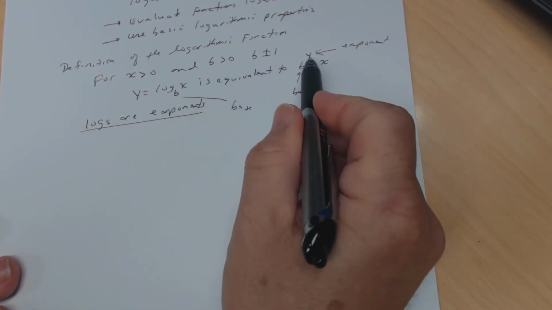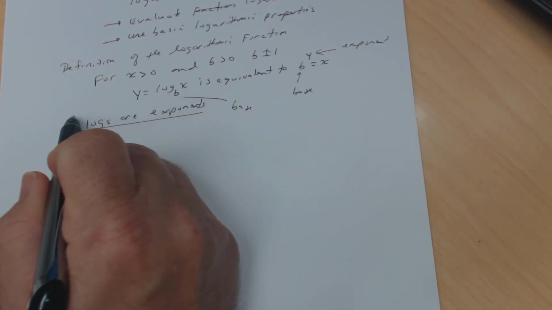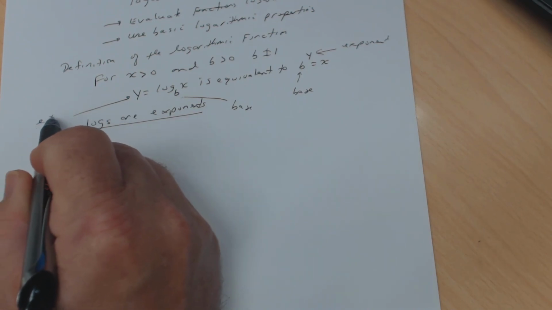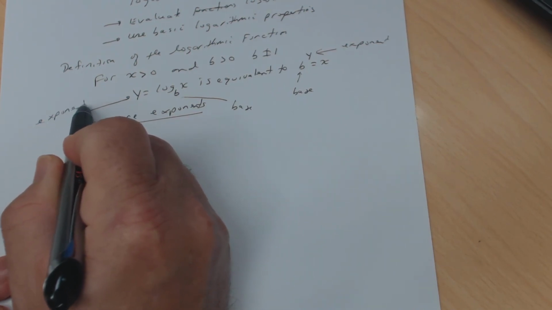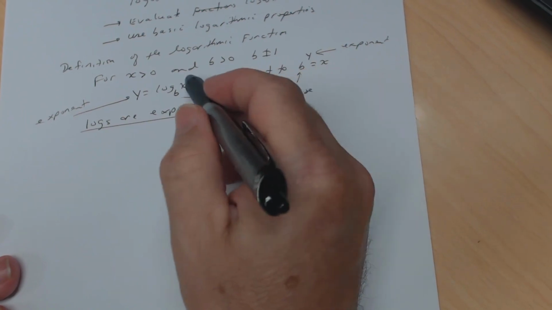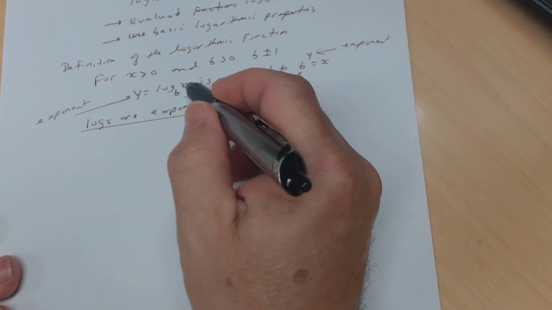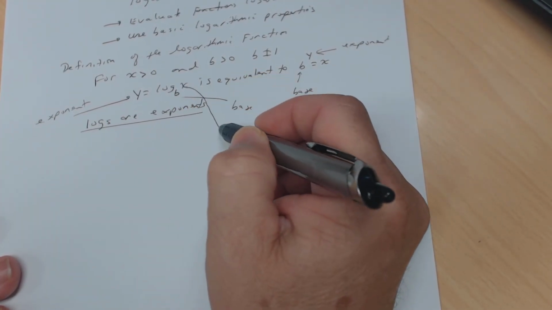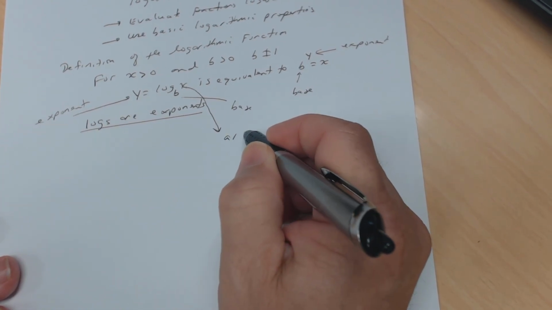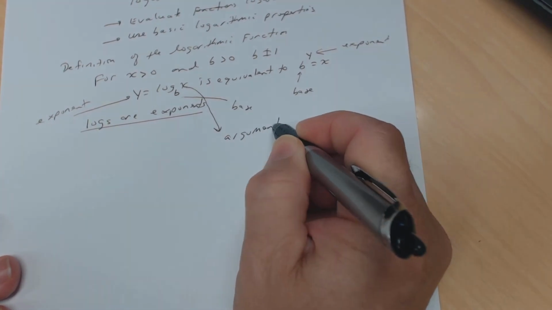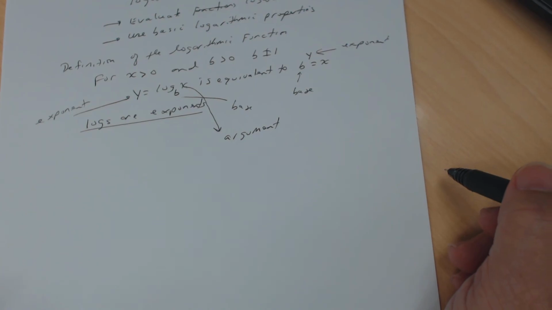And so your exponent y here is your exponent here. And we're going to call this x right here, which you're taking the log of, the argument. All right, so we call that the argument.